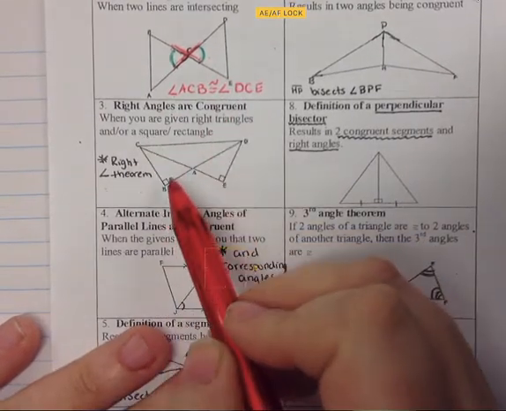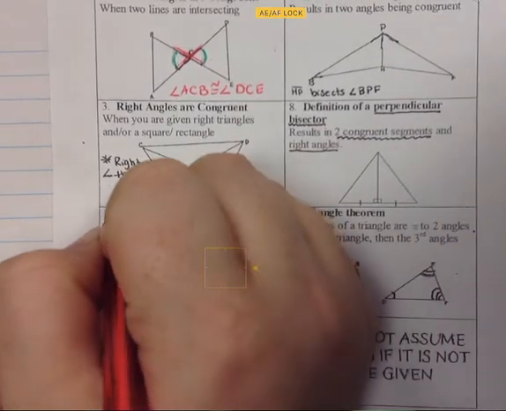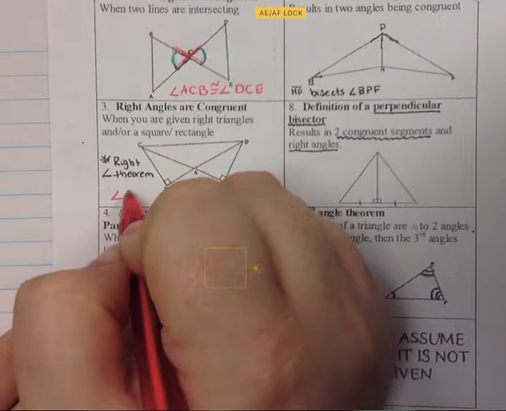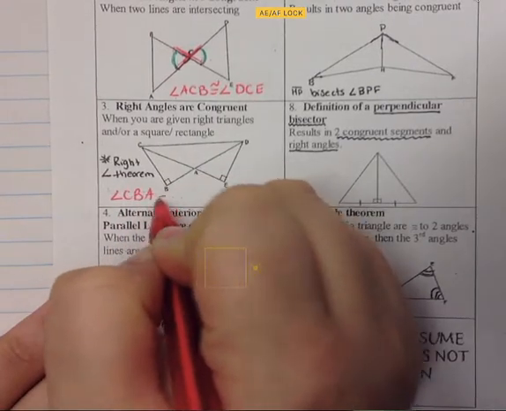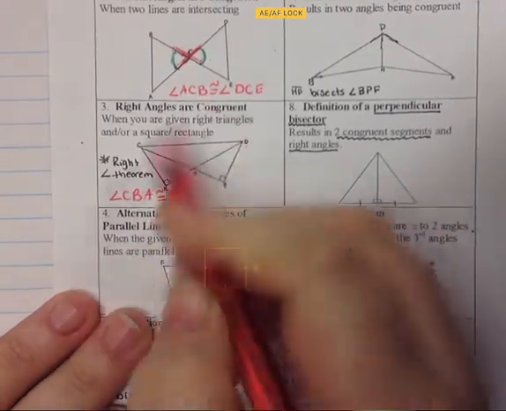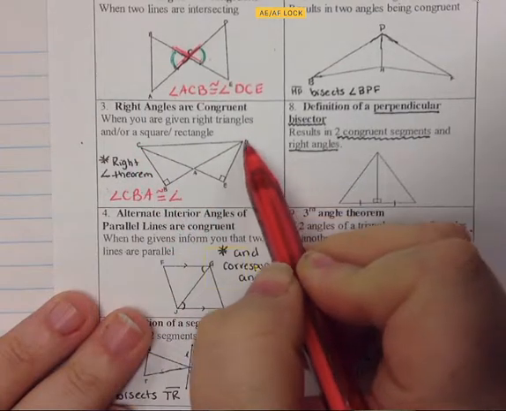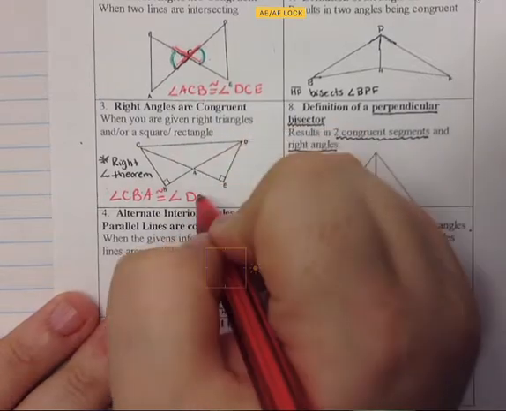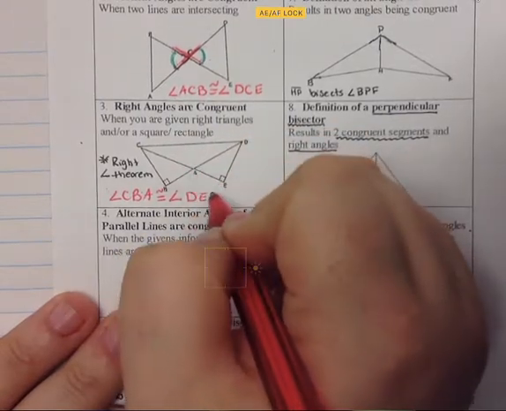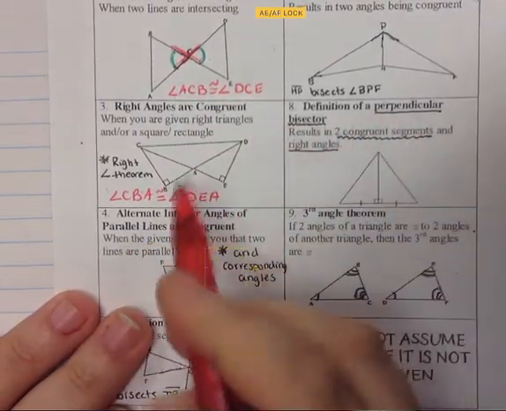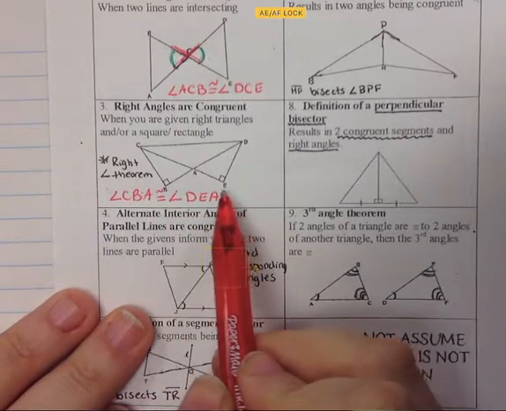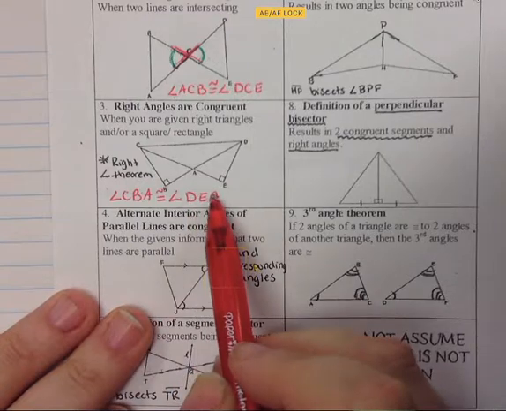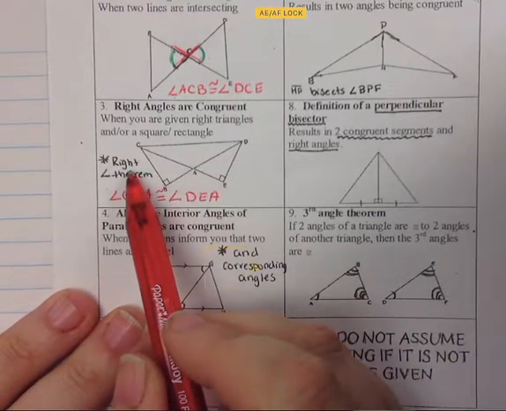So we can say that angle CBA is congruent to angle, so C goes along with D, B goes along with E, and A goes with A. So these two angles are congruent by the right angle theorem. We would say that these two angles are congruent because of the right angle theorem.